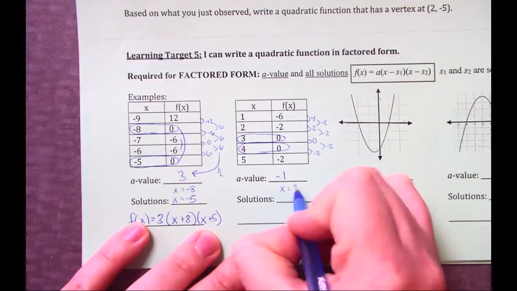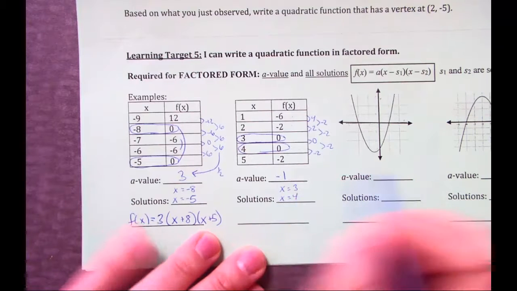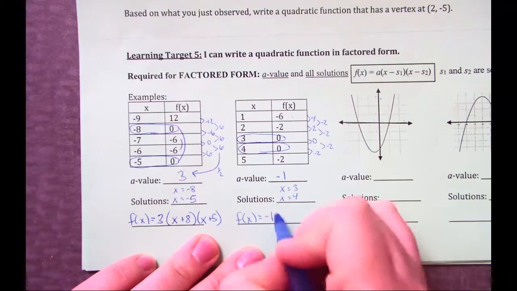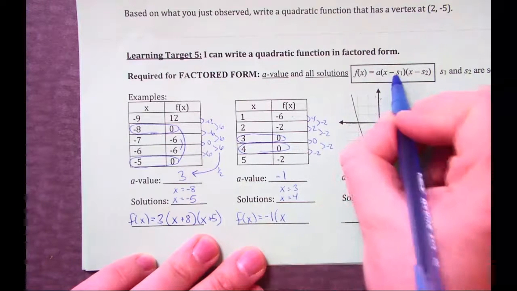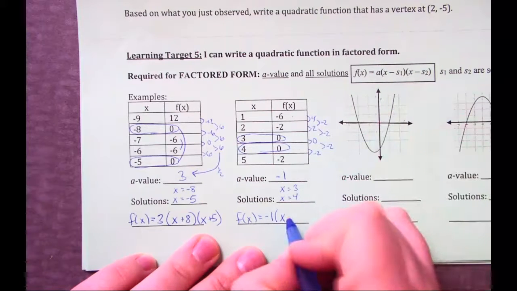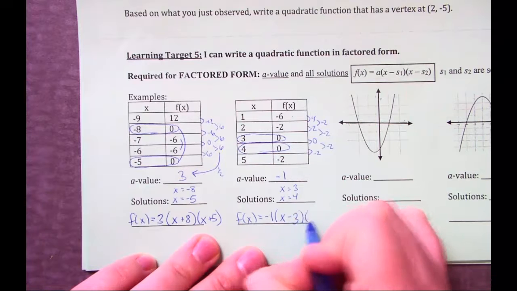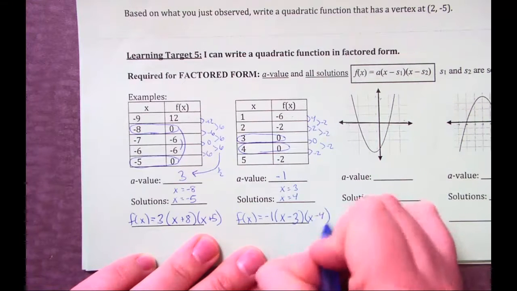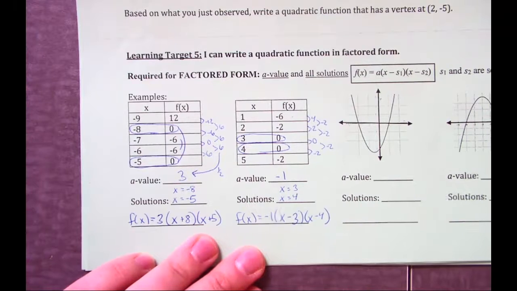So x equals 3, x equals 4. So my a value is -1, and then I have x minus my first solution, so -3, and then x minus my other solution, so that's -4. And that's that function to represent this table.